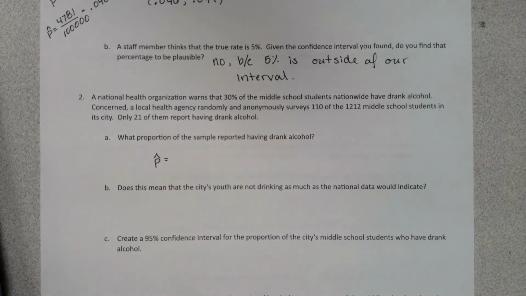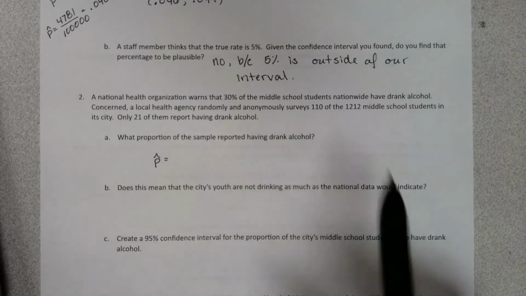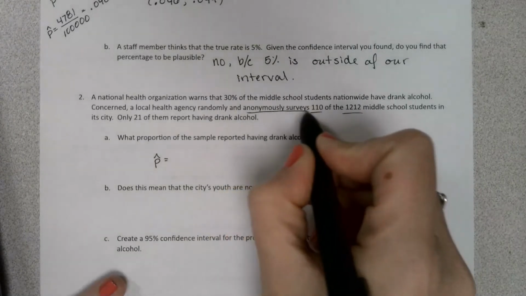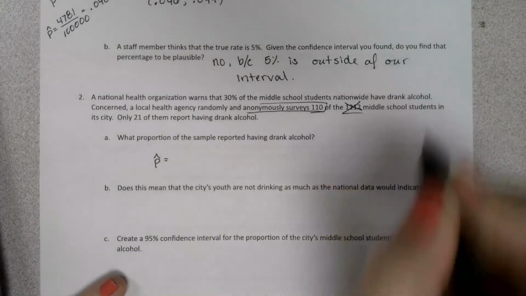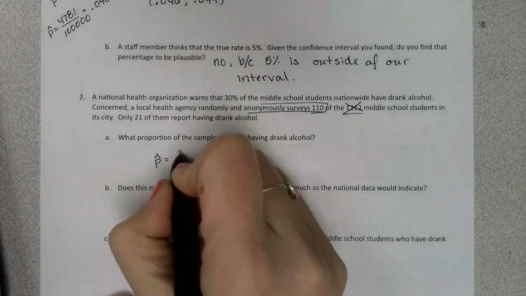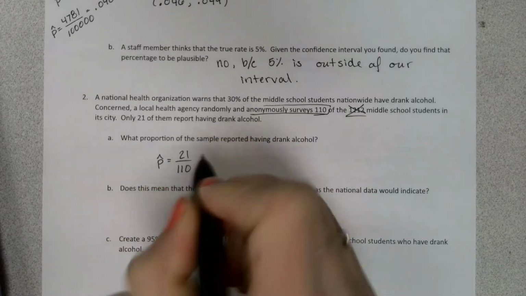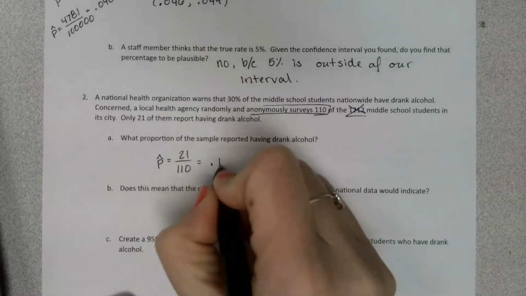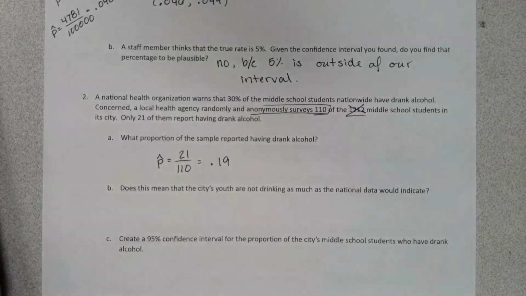Now make sure that you're careful on a problem like this. They give you these two values and you have to make sure that you're deciphering and using the right one. So they only actually surveyed 110. So the 1,212 is kind of just extraneous information. So 21 out of the 110. So we have a p hat of 0.19, so about 19%.